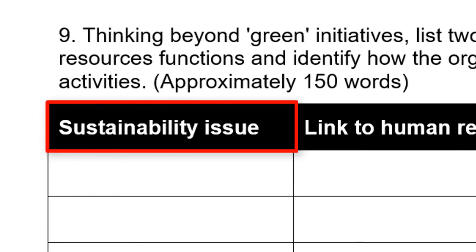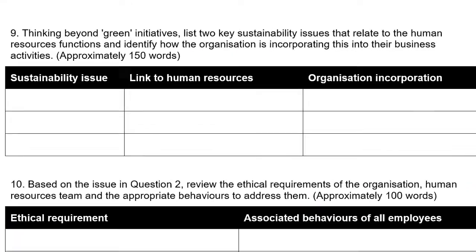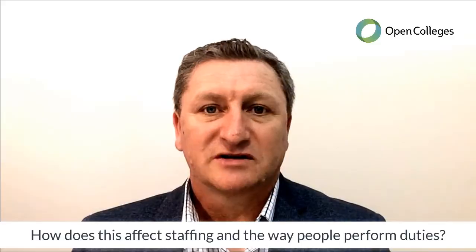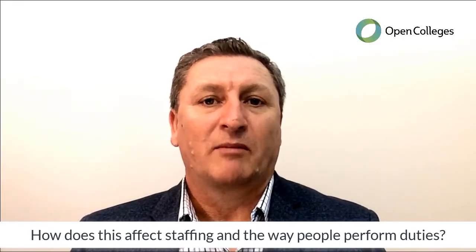Sustainability issue. So list what the issue is that you found out in your research. Link to human resources. So how does this affect staffing and the way that people operate in the business? You need to think again about risks and benefits.